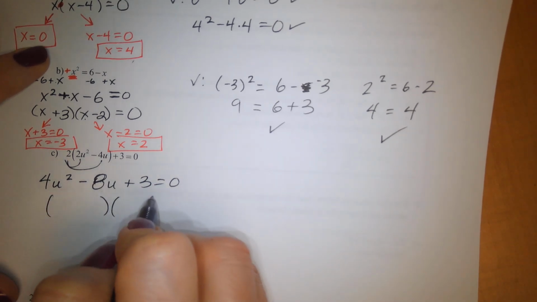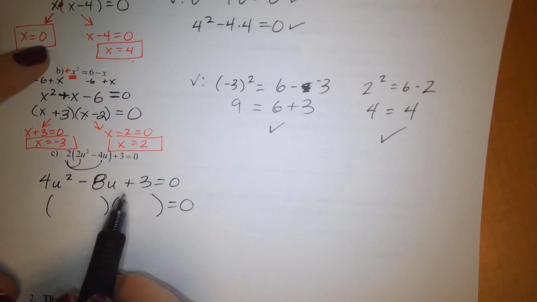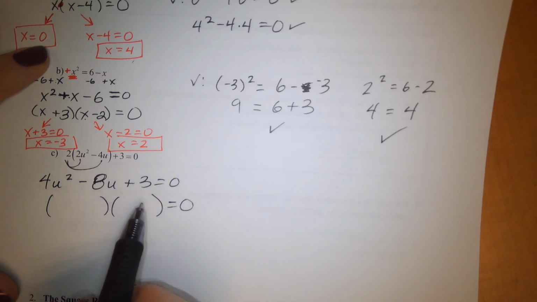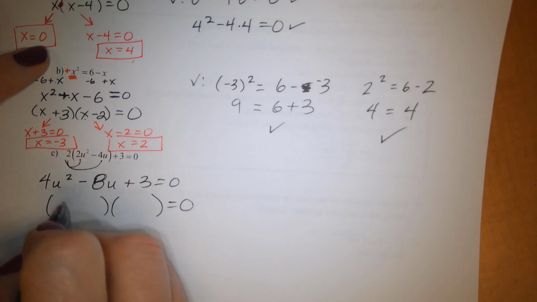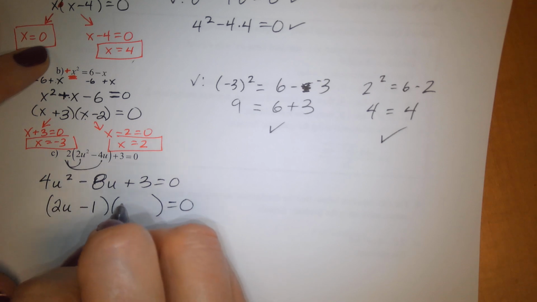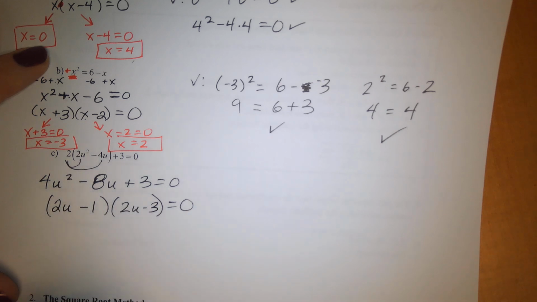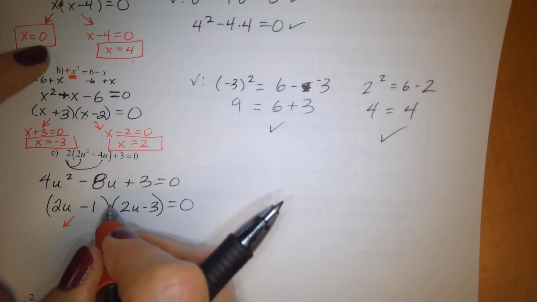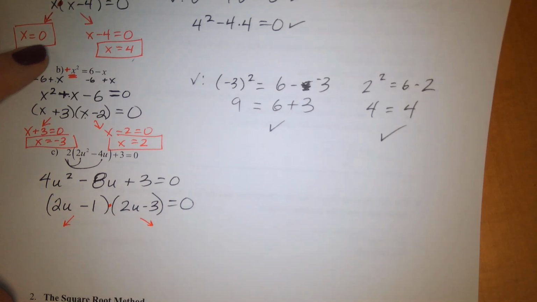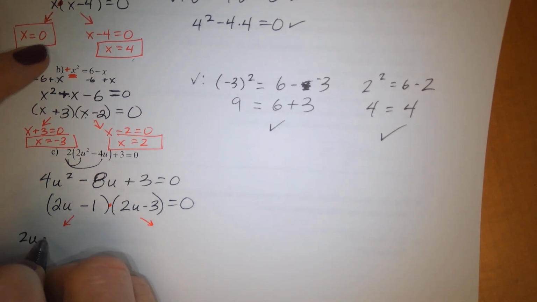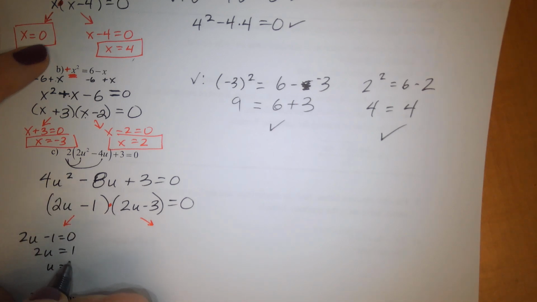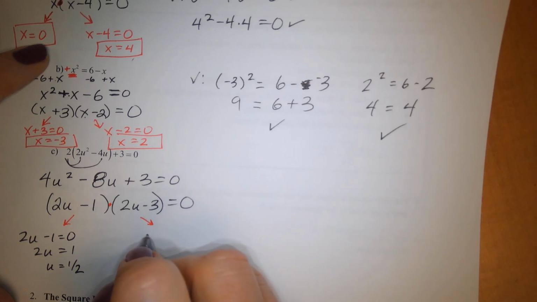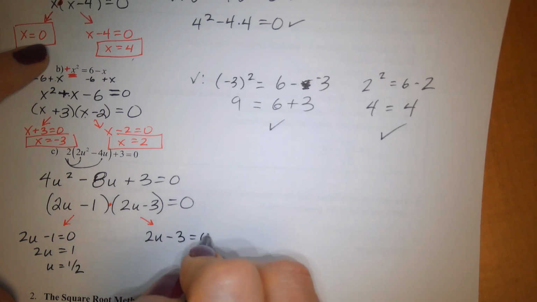Let's factor. Back in section R.5, we talked about using the A times C method. If you do that, you'll find that the factored form is 2u minus 1 and 2u minus 3. So we set both of these pieces that are being multiplied together equal to 0. So either 2u minus 1 is 0, or 2u minus 3 is 0.